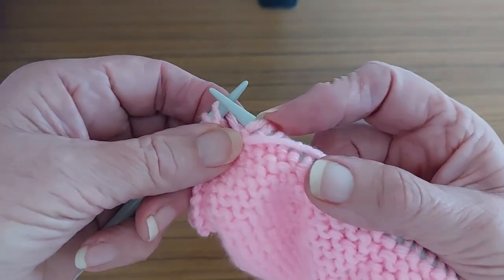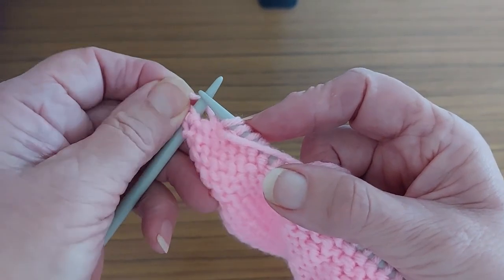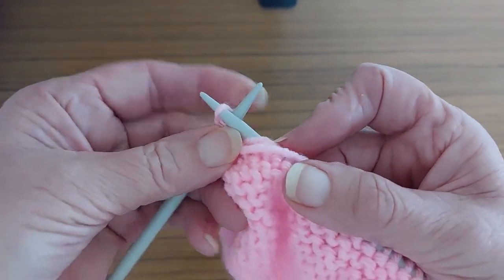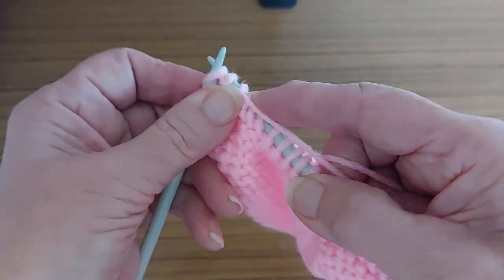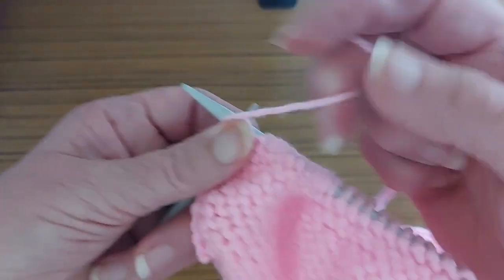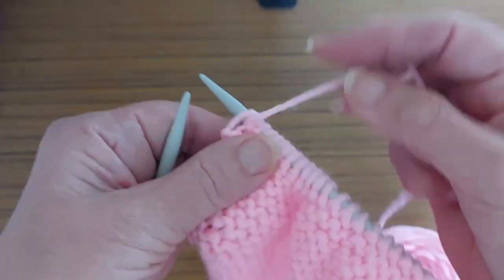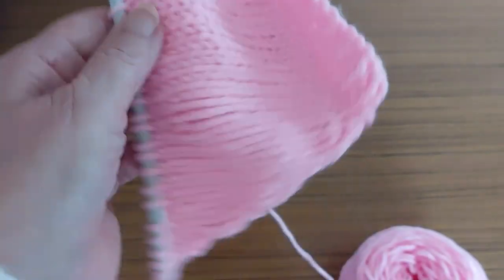And like you can see, it's very difficult to pick it up like that, so you have to pick the stitch up with your fingers to get the needle underneath it, and then purl it like that, and then purl the last stitch, and show you from the other side.